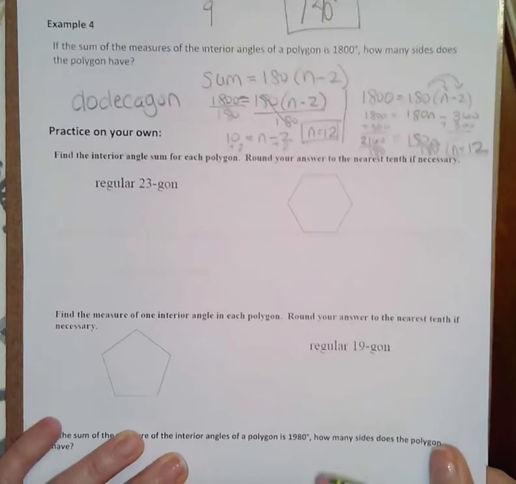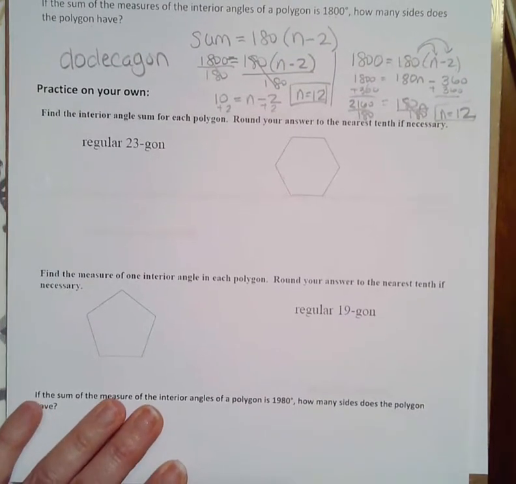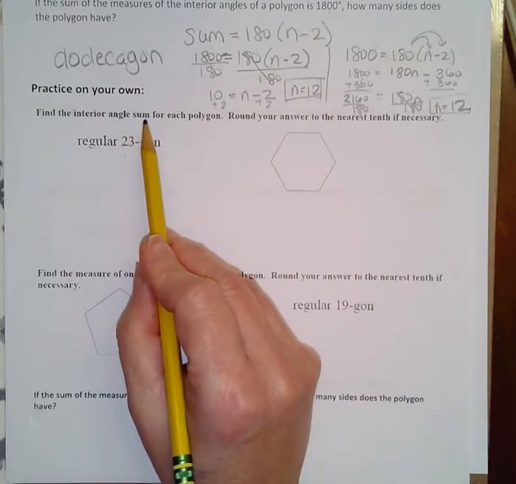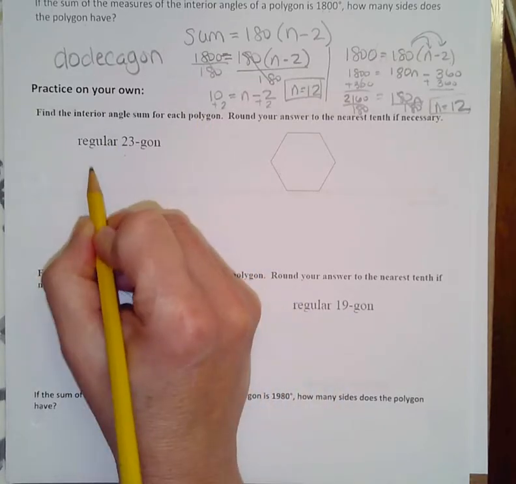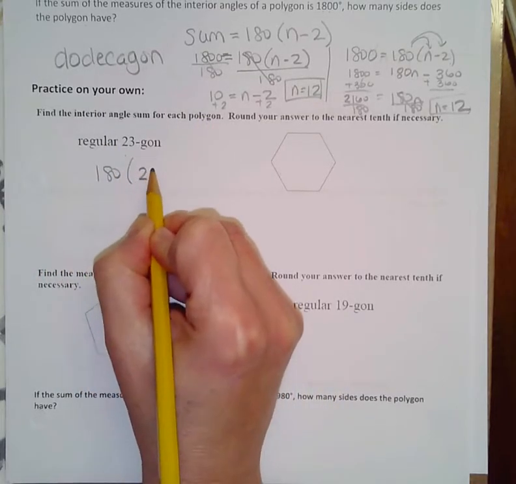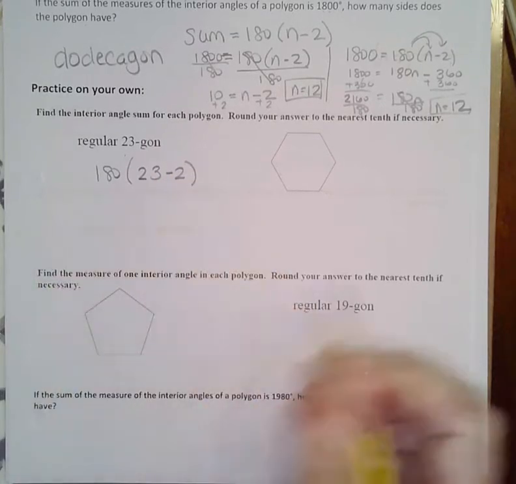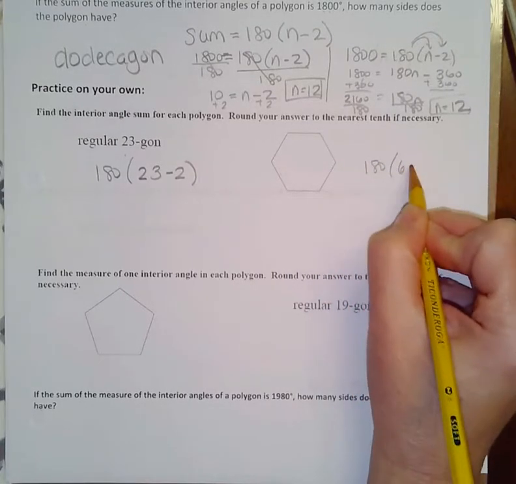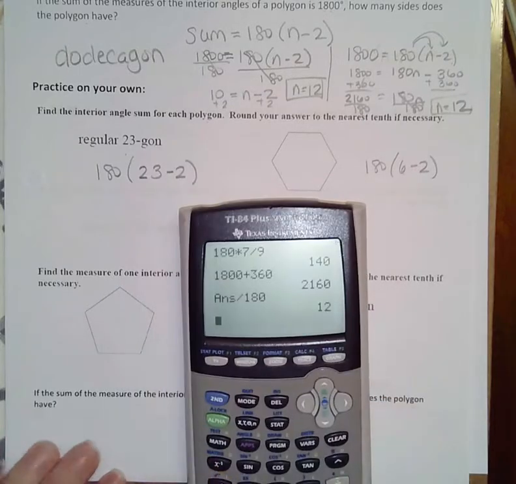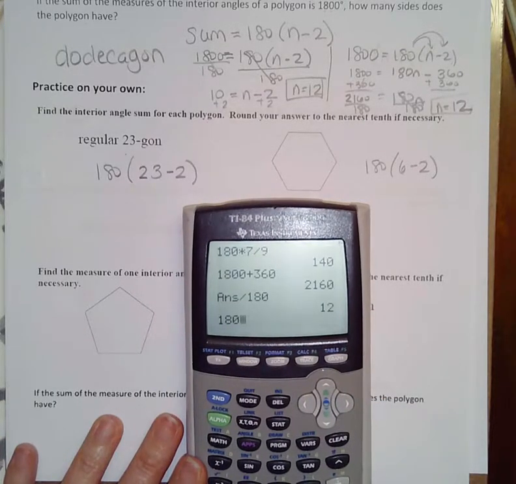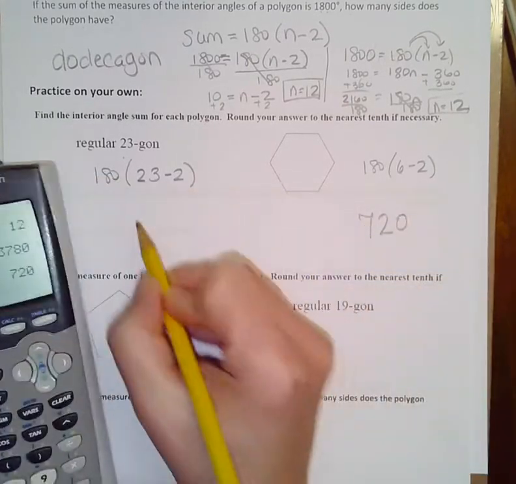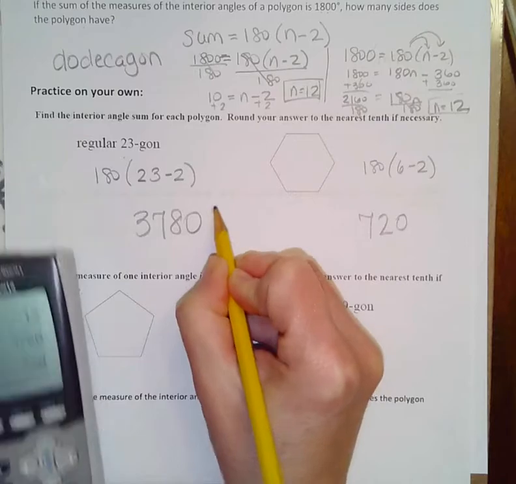Moving on. So now, practice on our own. You could pause and try these, but I am going to do these quickly. Number 23. So we want to find the angle sum for each polygon. So that's our 180 times n minus 2. I'll plug that in the calculator in a moment. This one has 6 sides, so it's 180 times 6 minus 2. 180 times 21 and 180 times 4. 720 and 3780 degrees, and we're good.